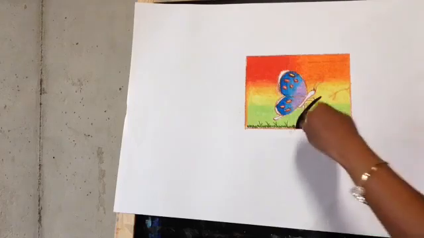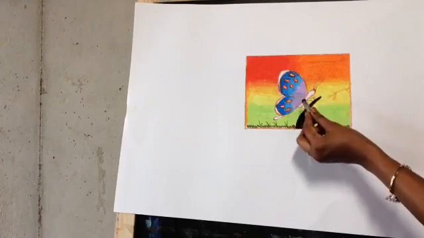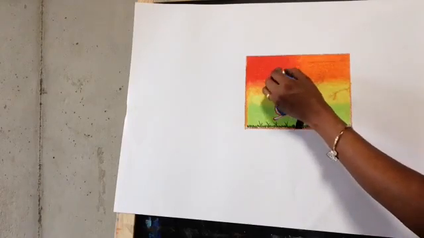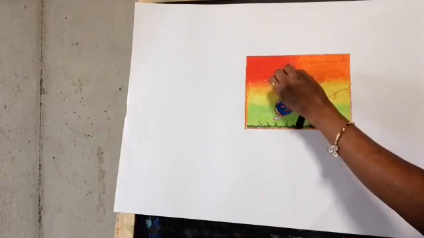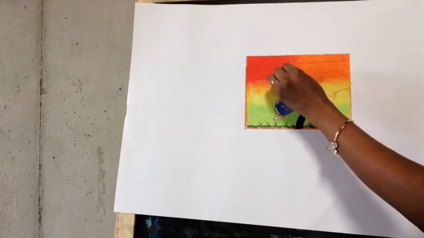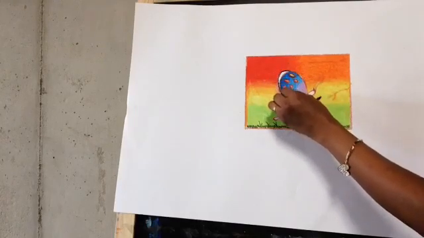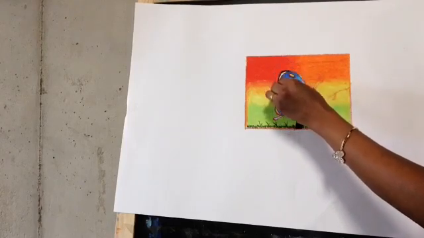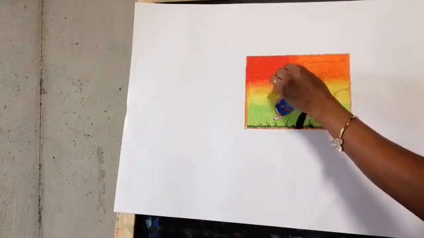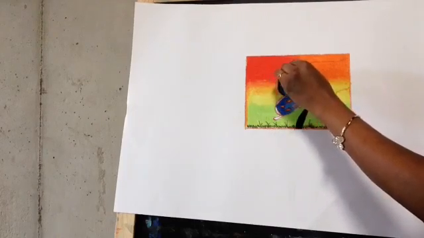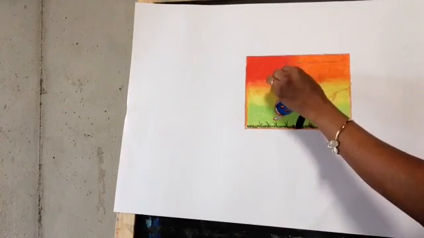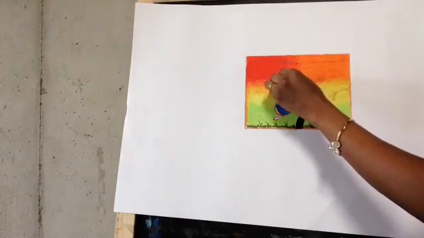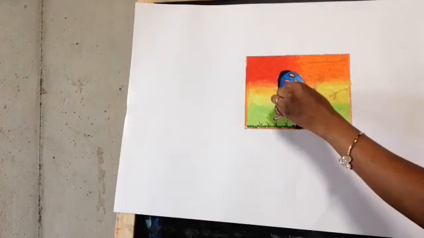Okay, and we're moving on to the butterfly now. The edges are going to be black. The edge of the wings that we left before, we are going to cover that with the black area. This is going to be a little tricky because it's tinier than the rest of the portion. We have this black outline.